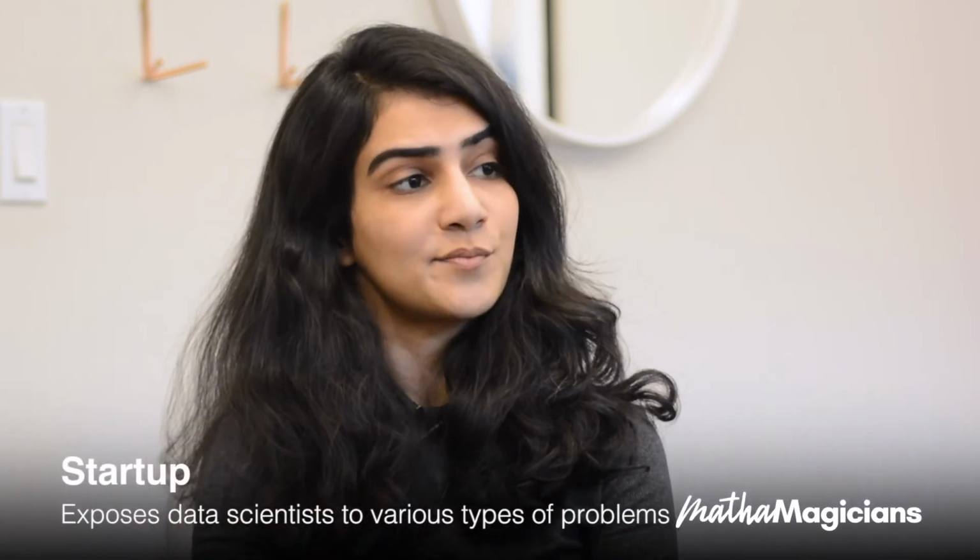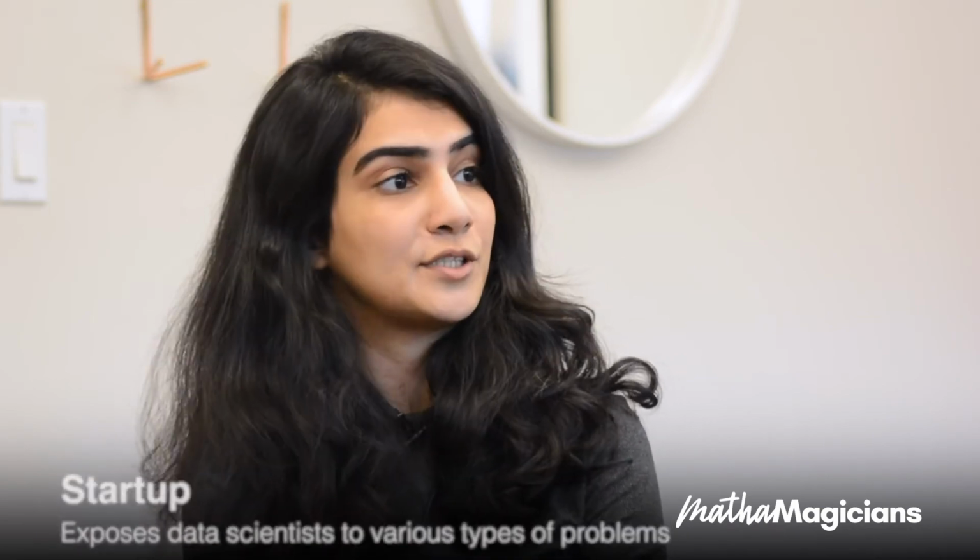So in a startup, startups tend to want data scientists who can do the full spectrum of data science and data engineering work sometimes. They usually tend to want more bang for their buck. And that can be good or bad. It can mean that you are exposed to a lot more different kinds of problems and you get a lot more experience handling different things than you would at a larger company where your role might be more defined.